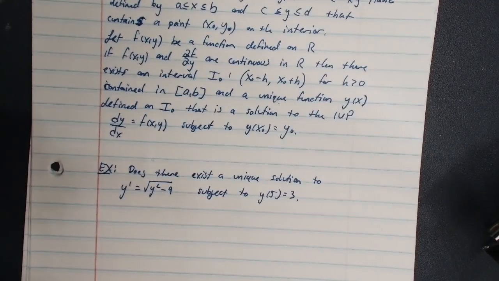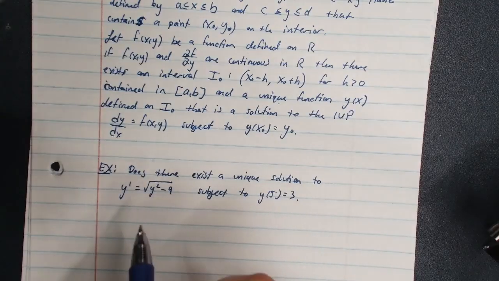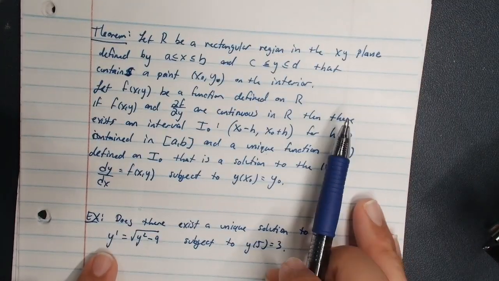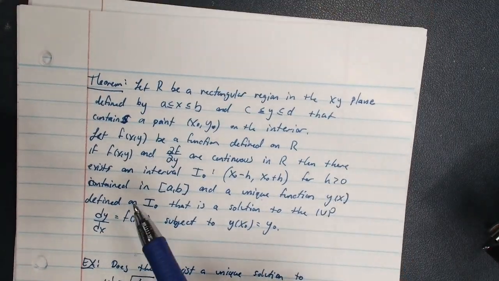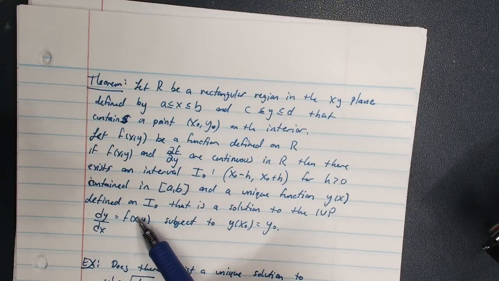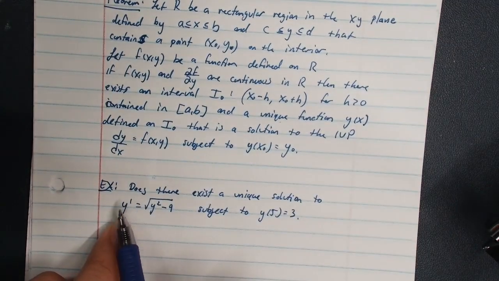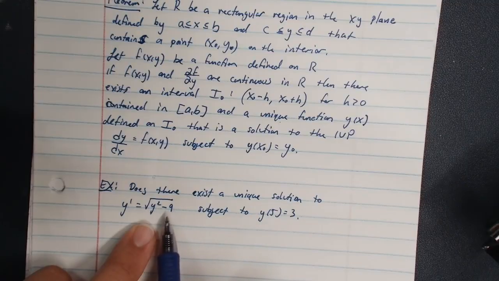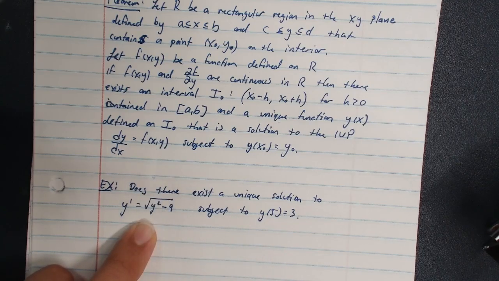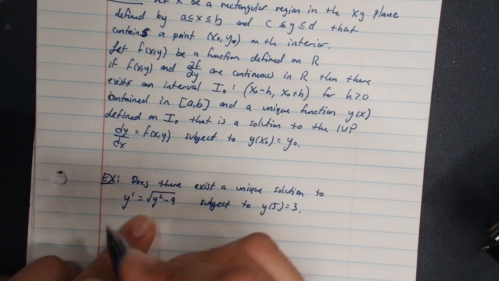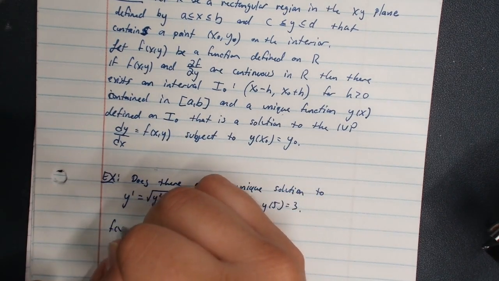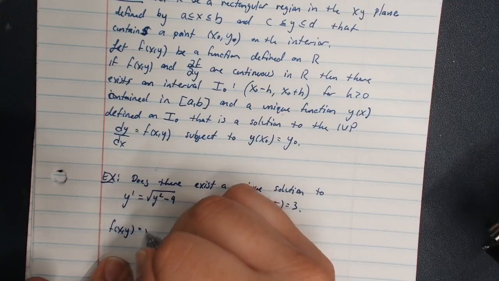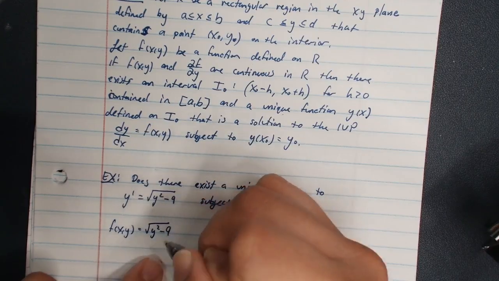Yeah? All right, so here we have the derivative of y is equal to a function of xy. The derivative of y is equal to a function of x and y. Technically, the x is set equal to 0 since it doesn't exist here. Oh well, that's still technically a function of x and y, even if the y is equal to 0, yeah? Okay, so f of xy is that square root of y squared minus 9.